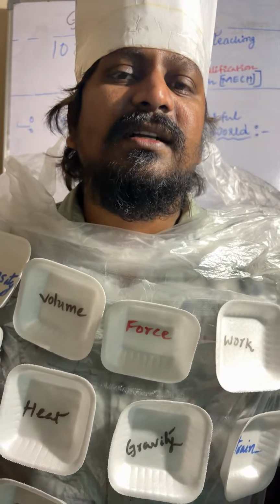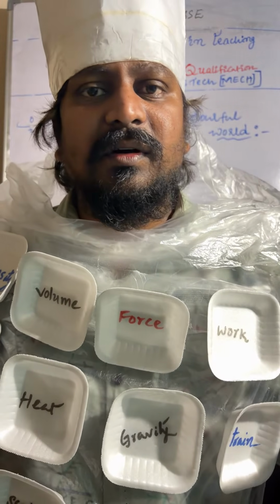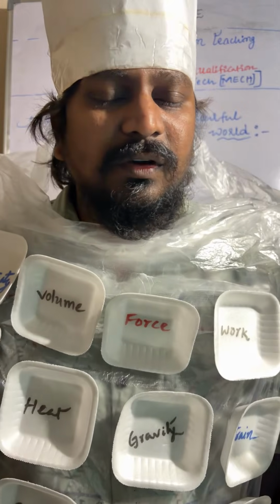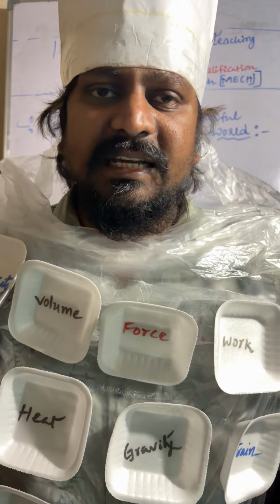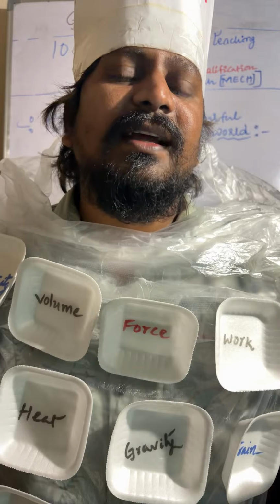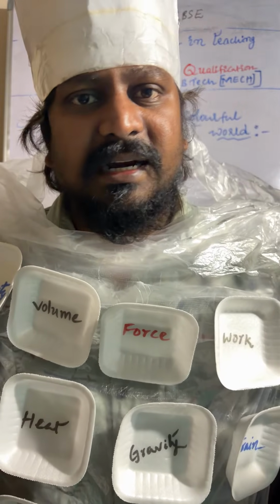The human eye is the most sensitive organ. If you close your eyes, you can't see anything. Once you open your eyes, you can see everything, right?